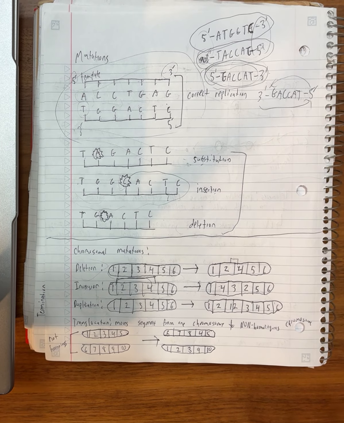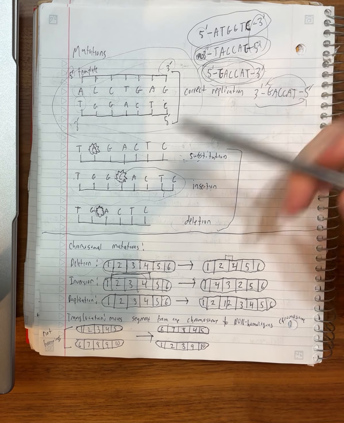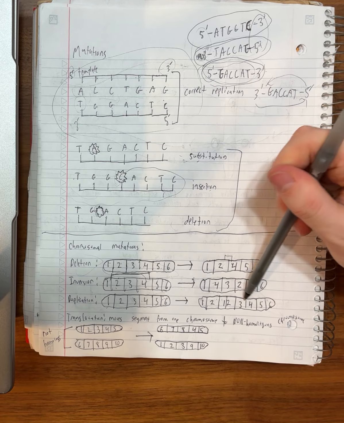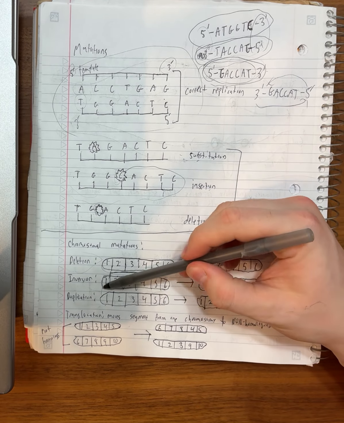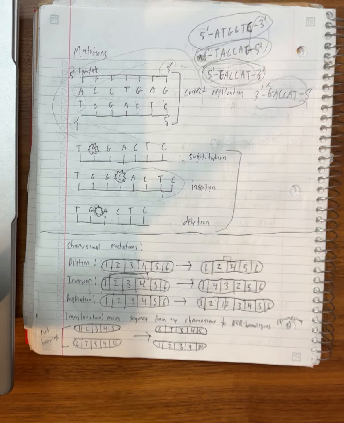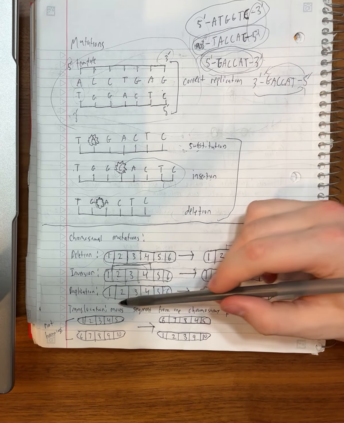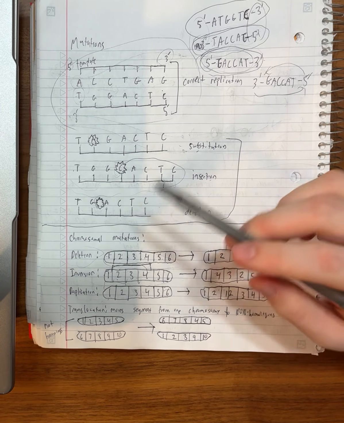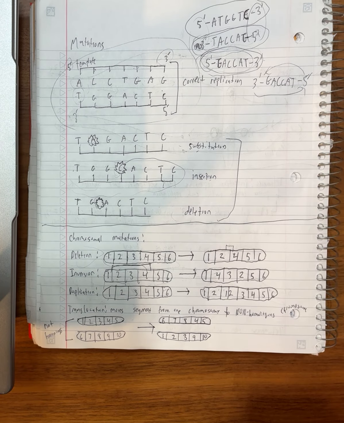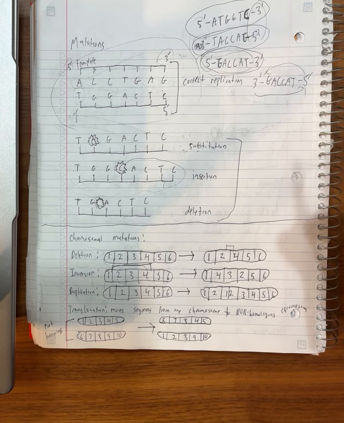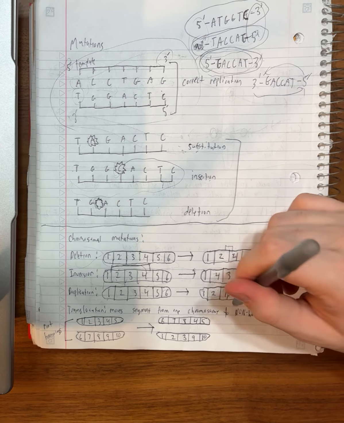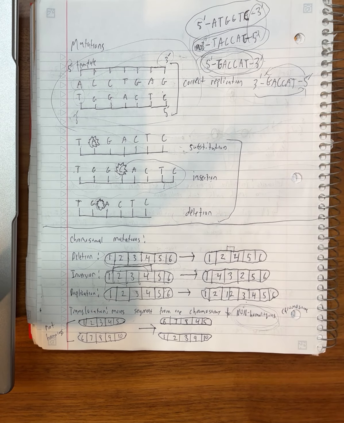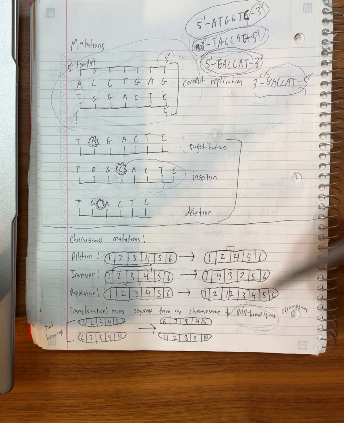A duplication just means we duplicate one segment. So 1, 2, 3, 4, 5, 6 goes to 1, 2, 1, 2, 3, 4, 5, 6. So we had a duplication of this 1 and 2 segment. And the last one is translocation, which means we move a segment from one chromosome to a non-homologous chromosome. If the definition did not say non-homologous, then we would just be talking about crossing over.